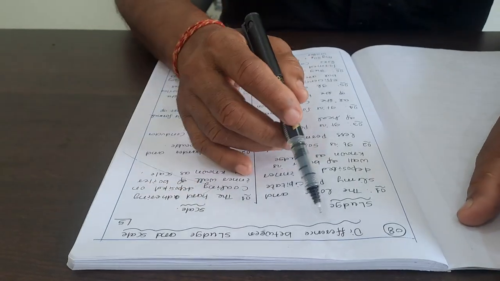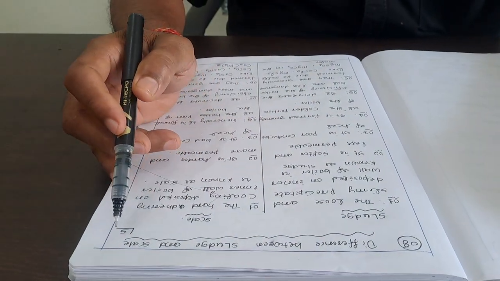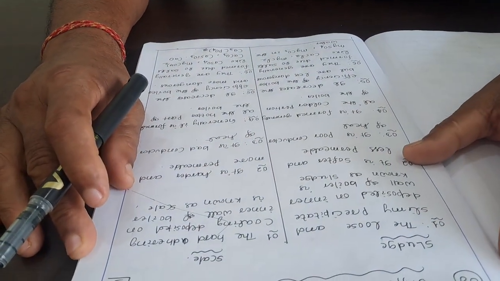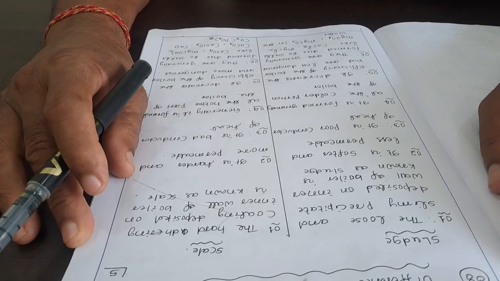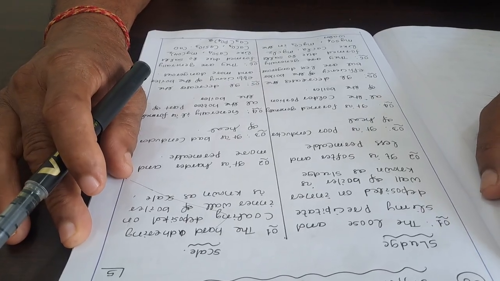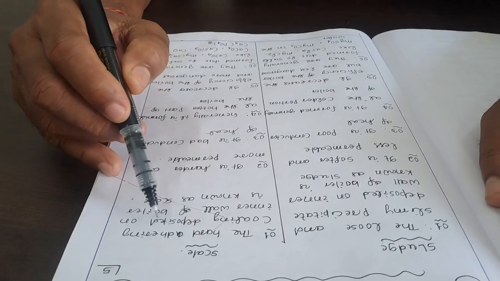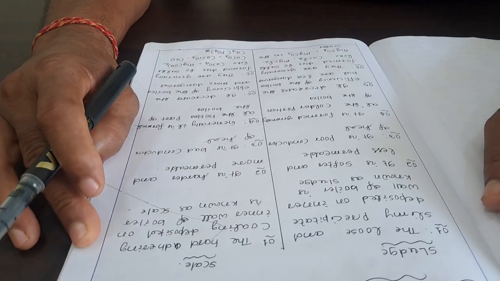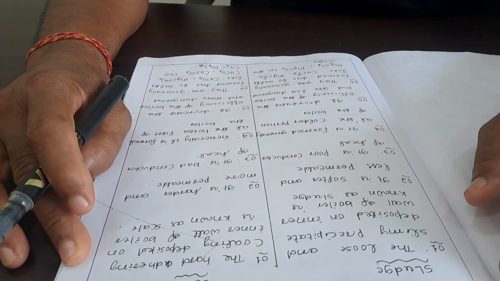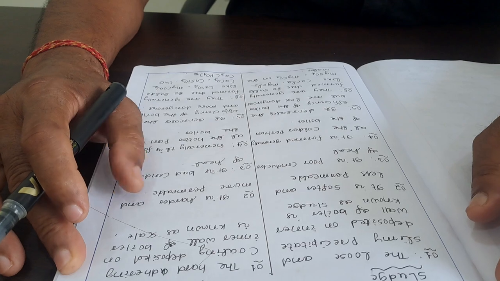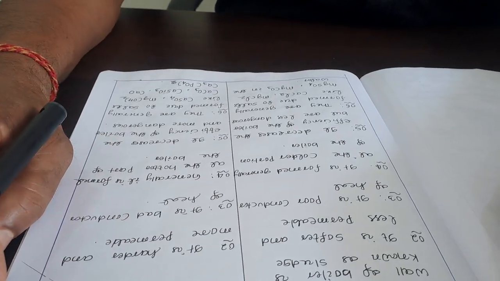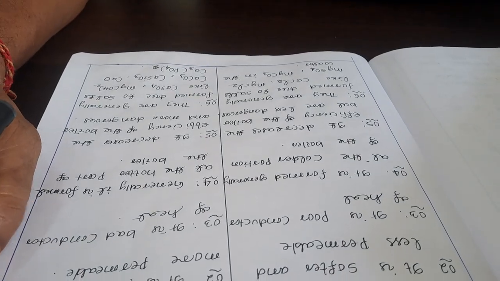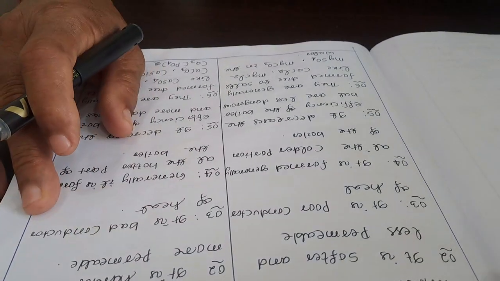First question is difference between sludge and scale. 1. Sludge: the loose and slimy precipitate deposited on the inner wall of the boiler is known as sludge. Scale: the hard adhering coating deposited on the inner wall of the boiler is known as scale. Second point, sludge is softer and less permeable. Here, scale is harder and more permeable. Sludge is a poor conductor of heat. Scale is a bad conductor of heat.